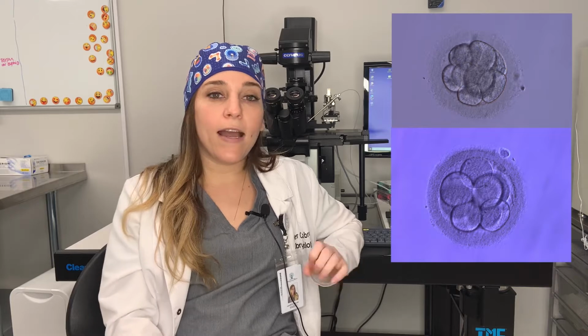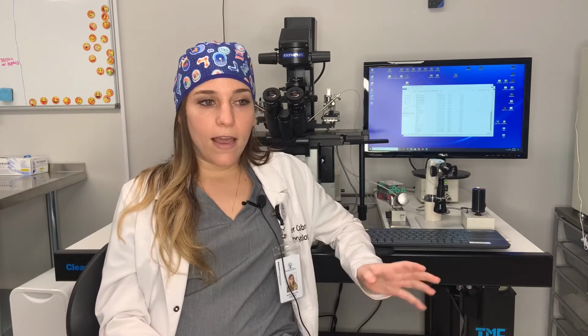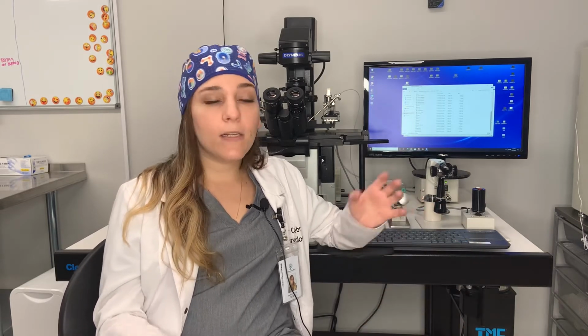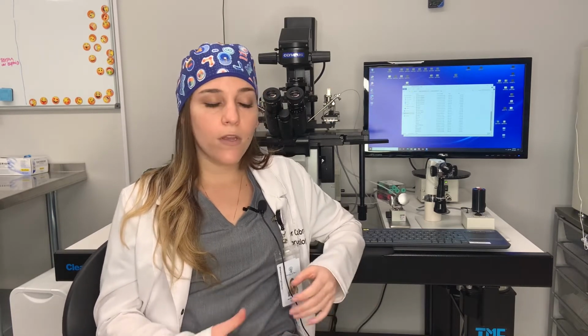Next, we look at day 3, which is where we start counting cells. From day 1, FERT check, your embryo is still a 1-cell oocyte. After it fertilizes, it cleaves, starting on day 2, into 2 to 4 cells. By day 3, it should be at least 6 cells or up. Sometimes people have faster growing eggs, depending on their age, or slower growing eggs.